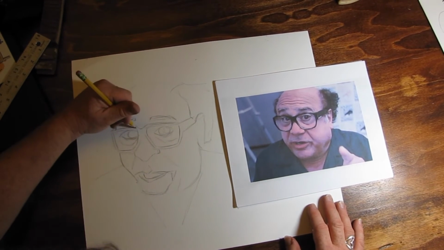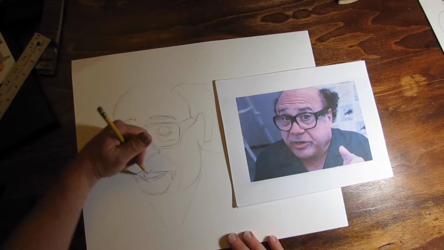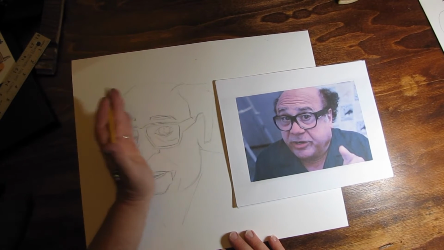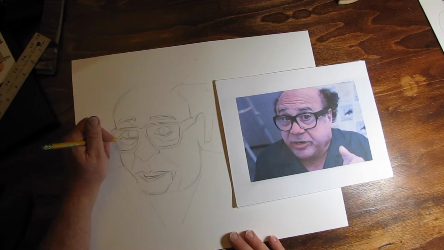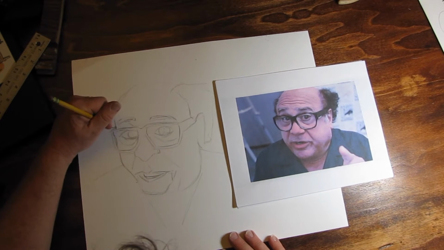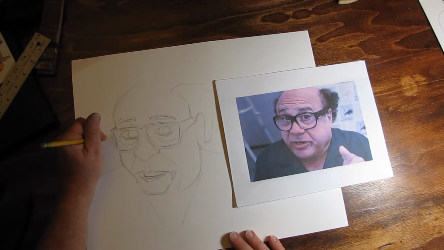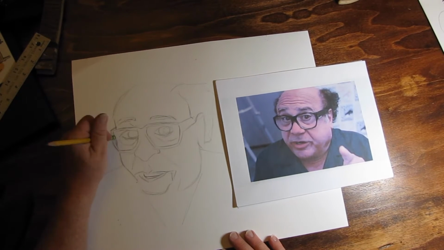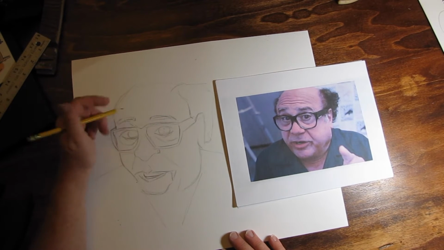Notice there's a three-quarter view to this guy's face, so this half is going to be shortened. There's also this big distortion in his glasses, like his prescription is crazy strong. You can tell because his face shifts over and looks like it's farther over.